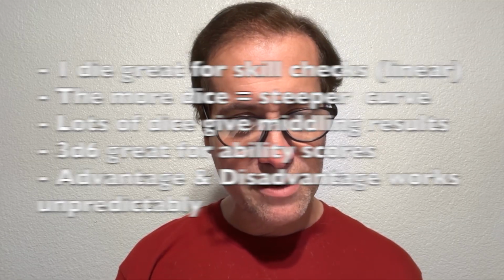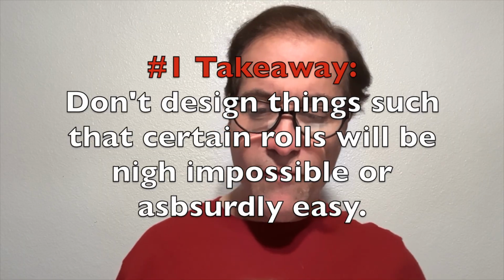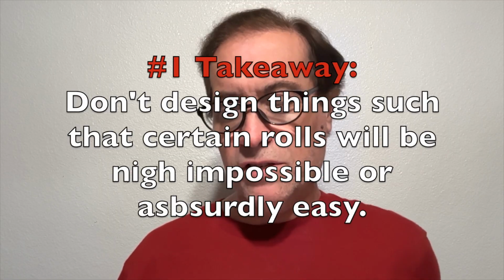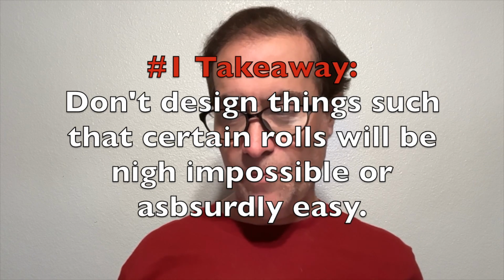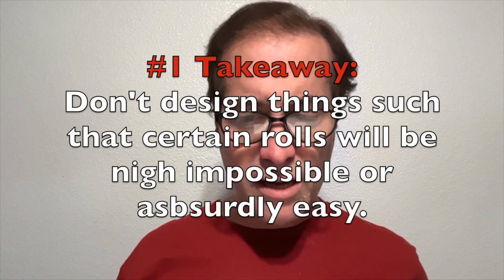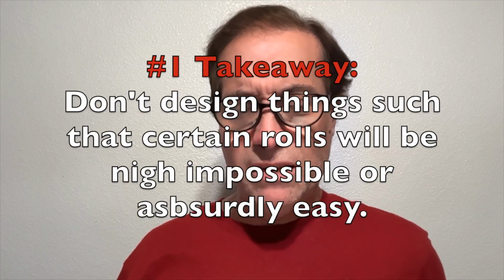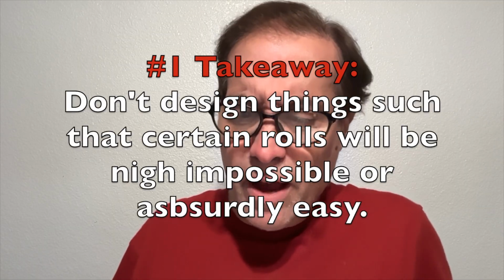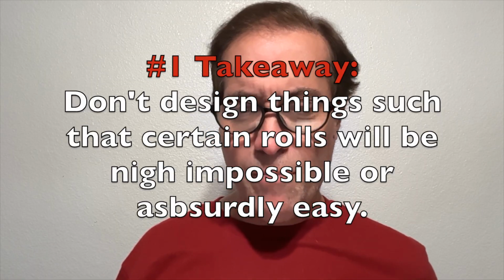Interesting food for thought. My number one takeaway is this. If you're designing your own game, or you're just homebrewing something for an existing game, be sure not to create situations that are impossible. Either that are impossible to do, or impossible to fail at. This can happen really easily, as we've seen.